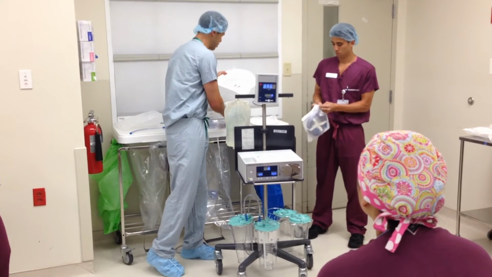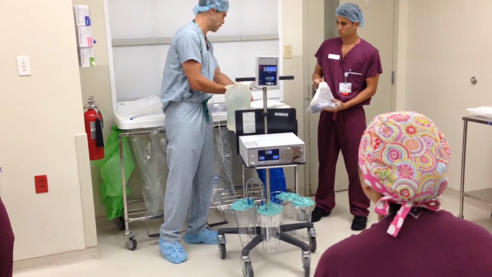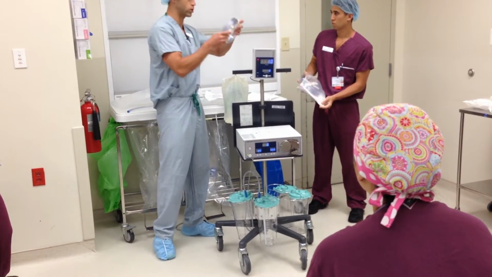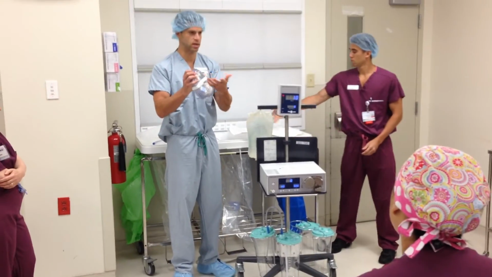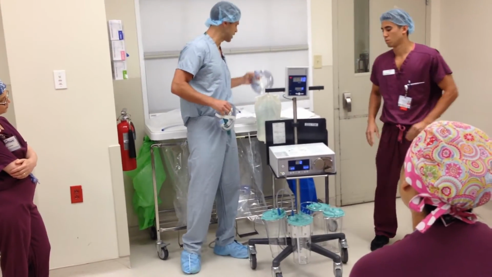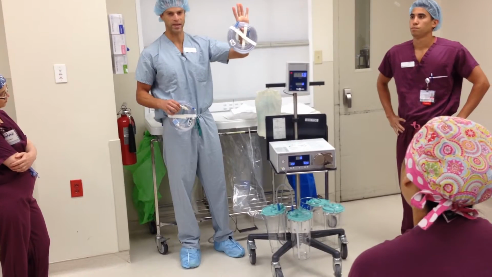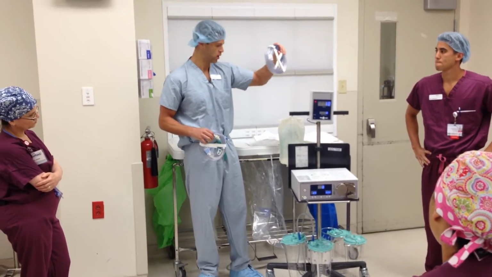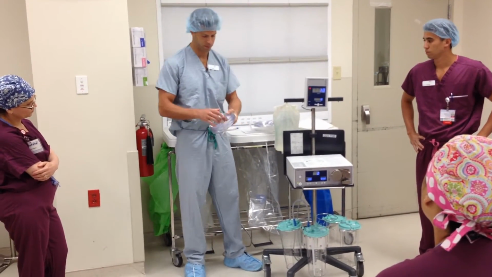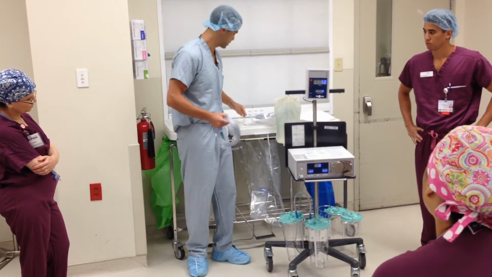So real quick, within the pack, you've got, let's see, this is the inflow portion. So obviously the spikes, it's going to be inflow. And then you've got this long Y tubing, it's your outflow. So, basically, break this up.